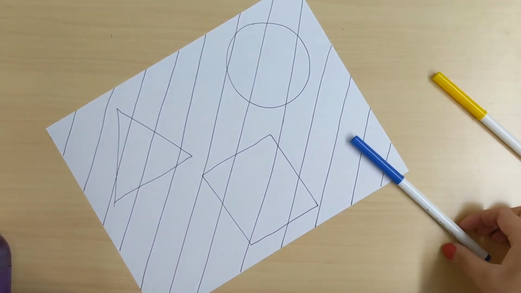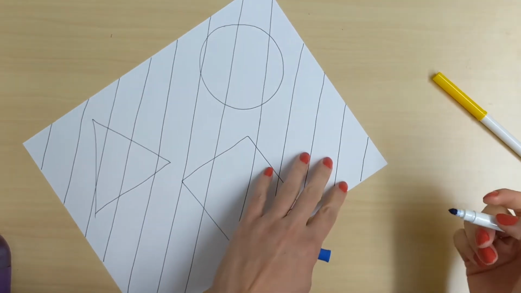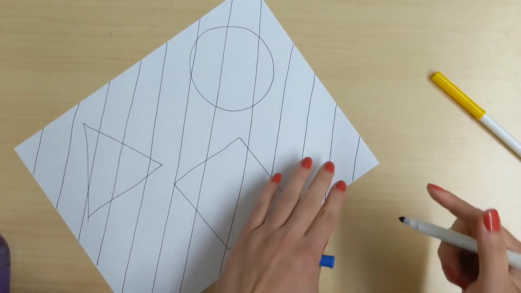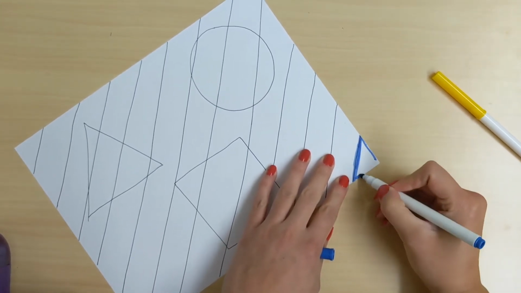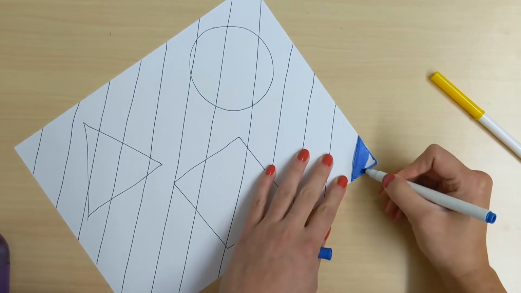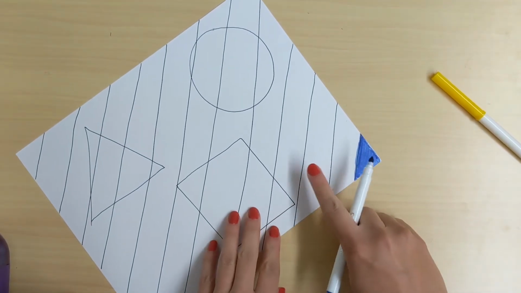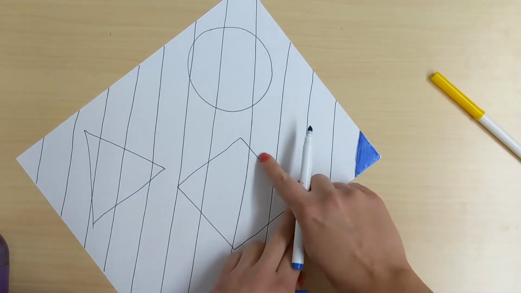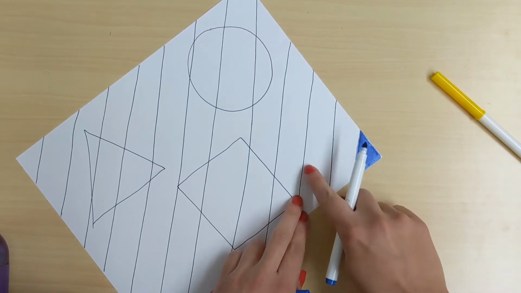I am going to pick one color to start with. I'm going to choose blue. I'm going to start by picking my first shape, the first stripe that I've created, and I'm going to color it in completely. Then I'm going to skip a stripe and move on to the next one and color this one blue. So every time I'm skipping a stripe, so blue, leave it alone. Blue, leave it alone.